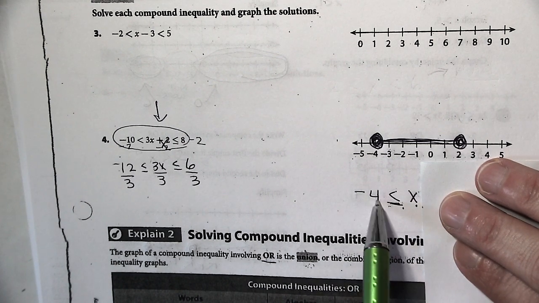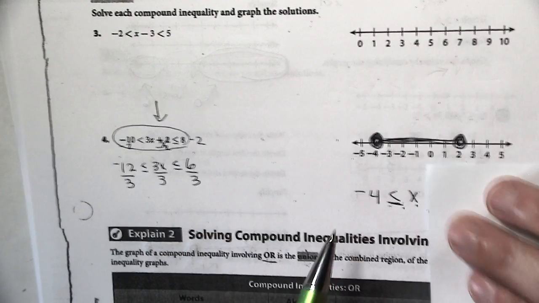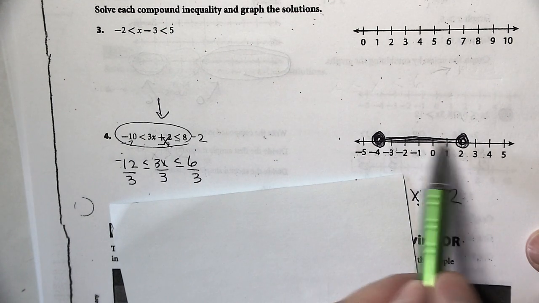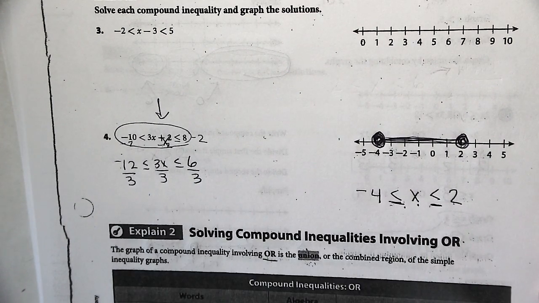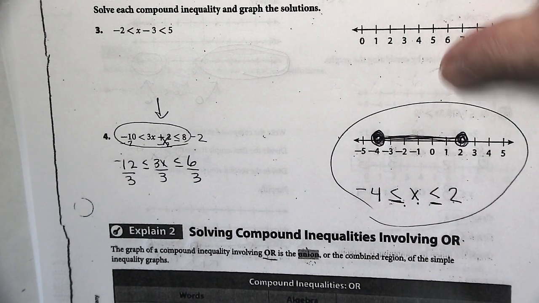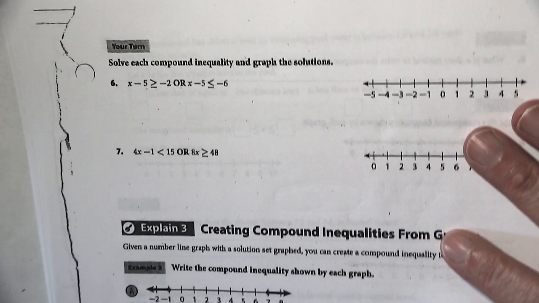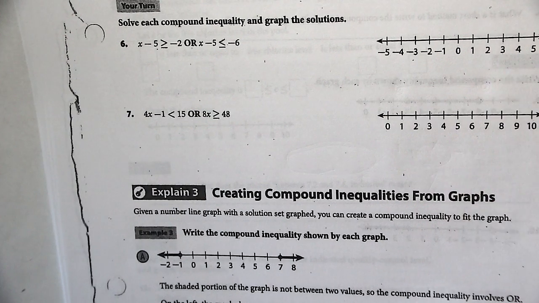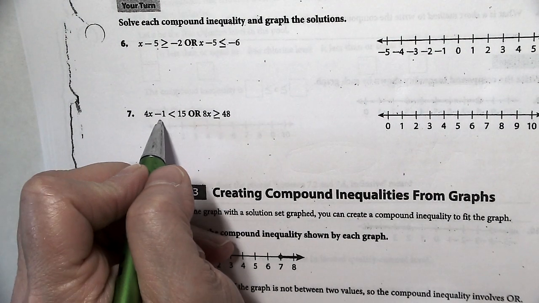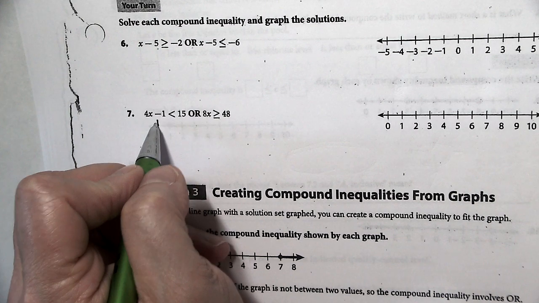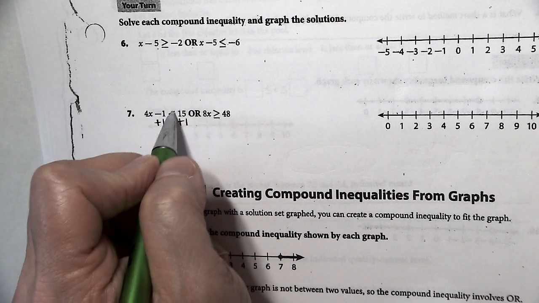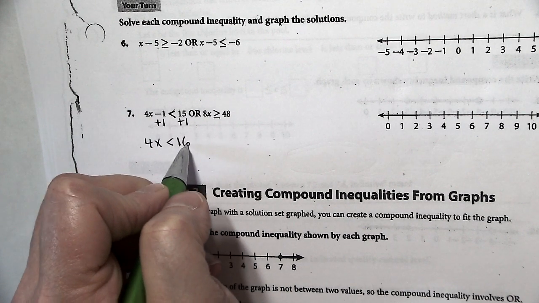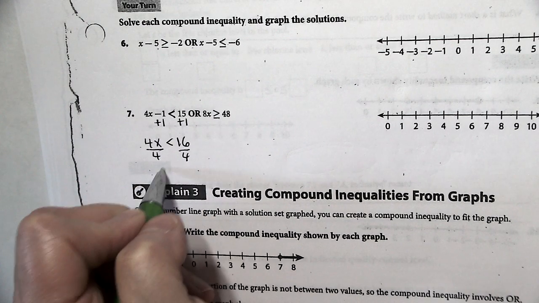Okay, for my or statement, I can pick either one of these. I'll do the two-step, which is this one right here, number 7. So I'm going to solve them separately. I add 1 to both sides of my inequality. So I get 4x is less than 16. I divide by 4. X is less than 4. Then I solve over here. Divide by 8. X is greater than or equal to 6. So it's x is less than 4, or x is greater than or equal to 6.